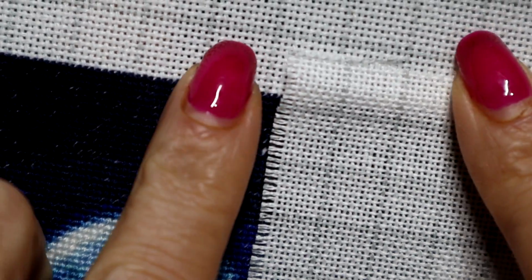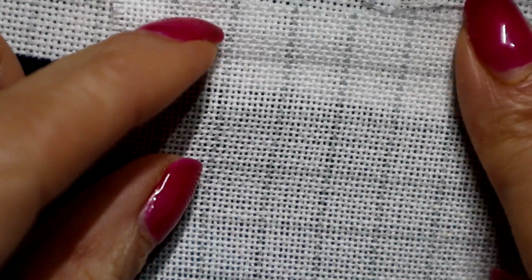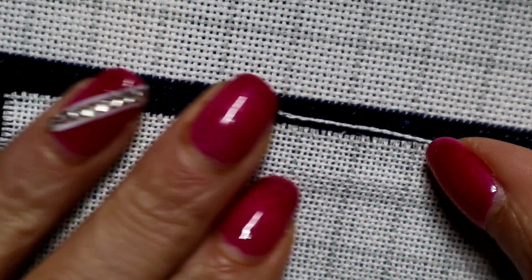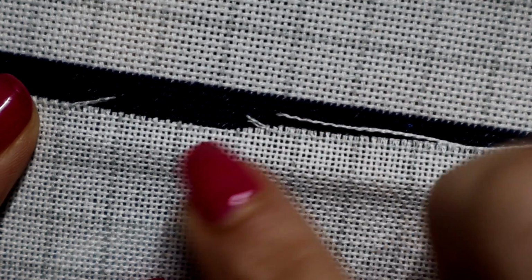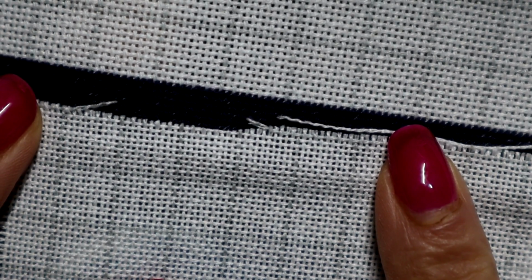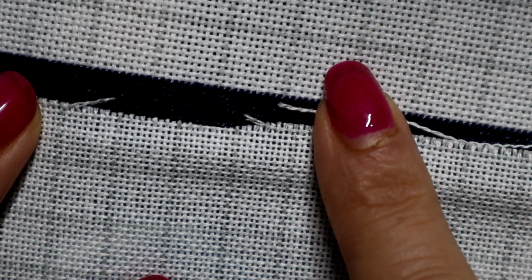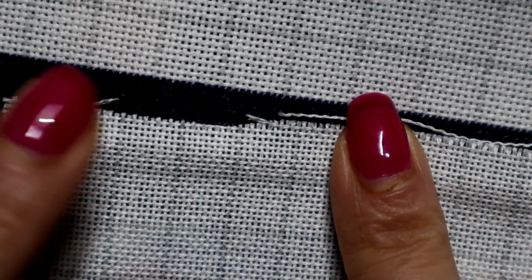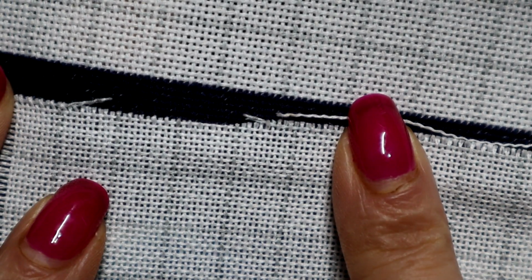This one up here is your 25 count, and as you can see, you can see the holes quite easily. But then when you look at the 28 count, which if I put that on there, you can see the holes are a little bit more tricky to see. That's your 25. That's your 28.